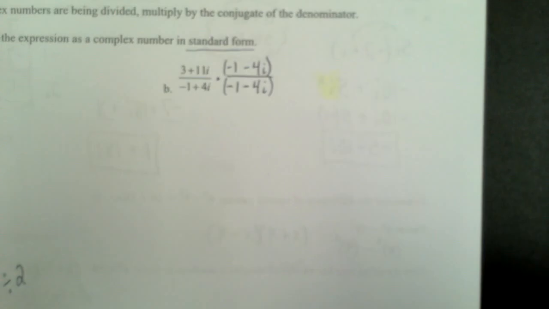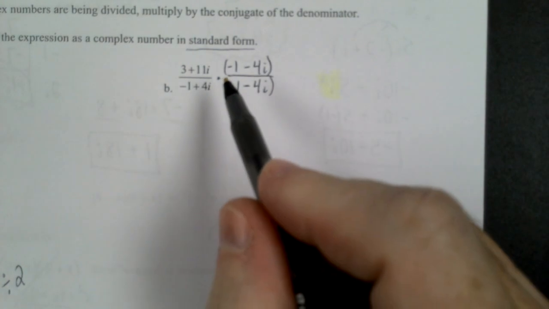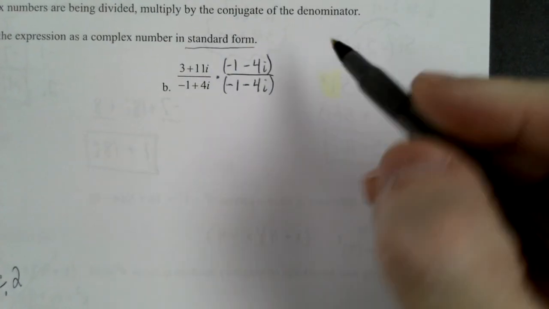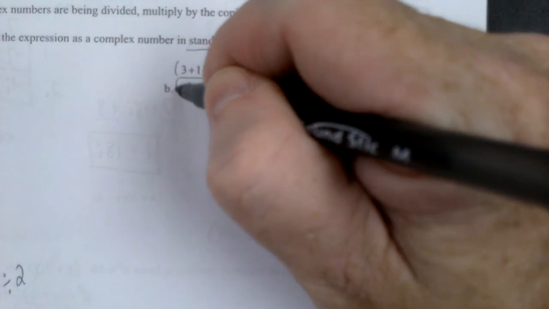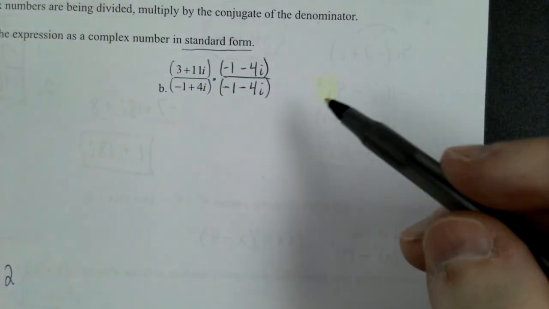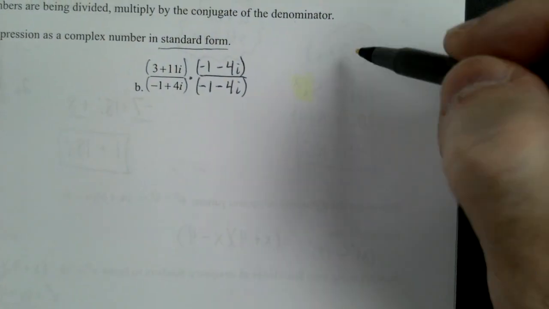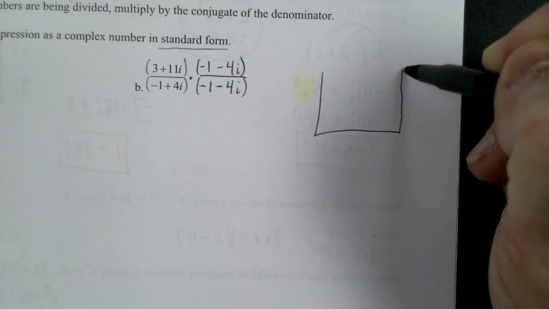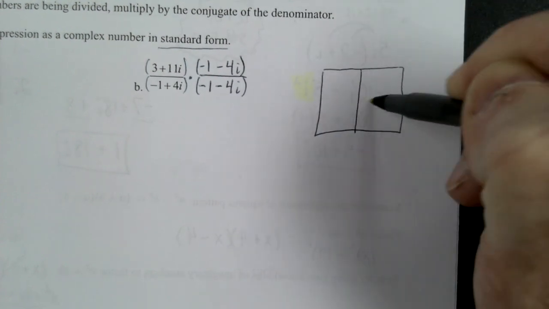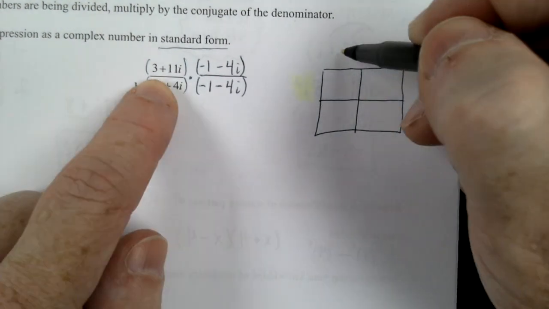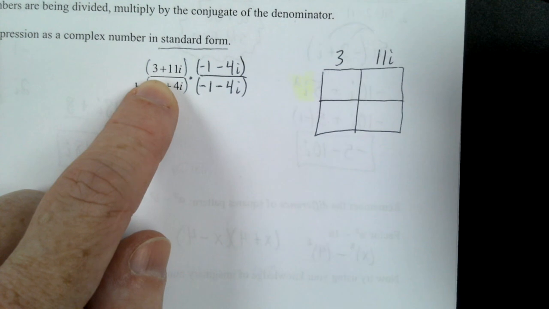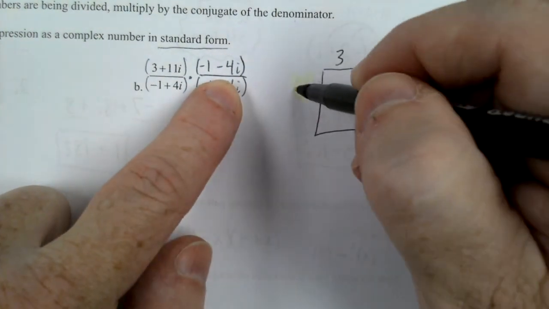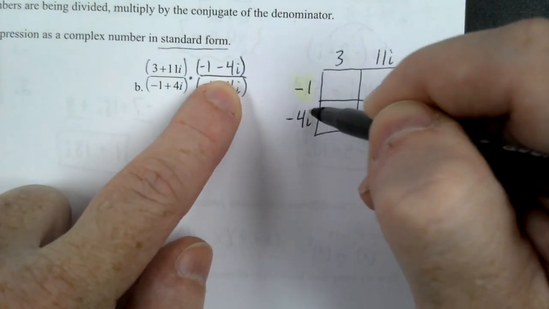Okay. Now we're going to have to do box method twice, if that is your method, or you can do FOIL twice. I'm going to do the box. So I'll create my first 2x2 box. We have 3 plus 11i times negative 1 minus 4i.